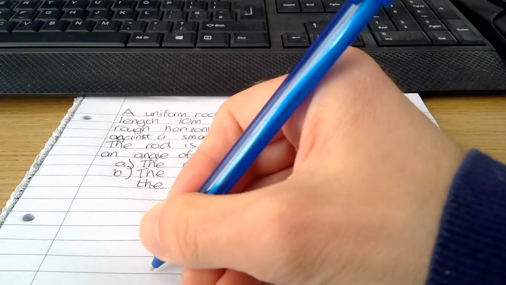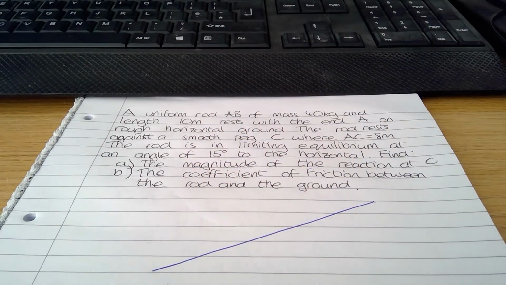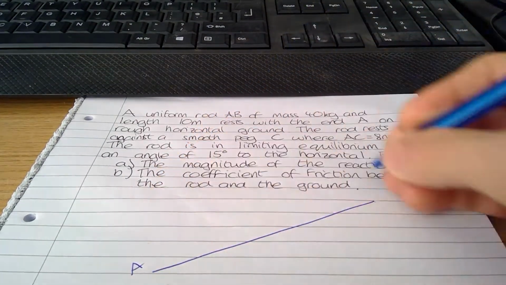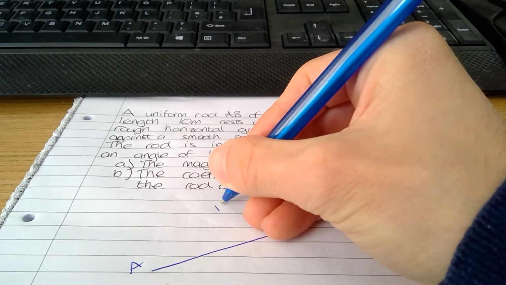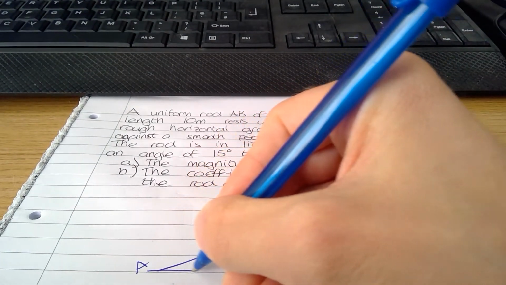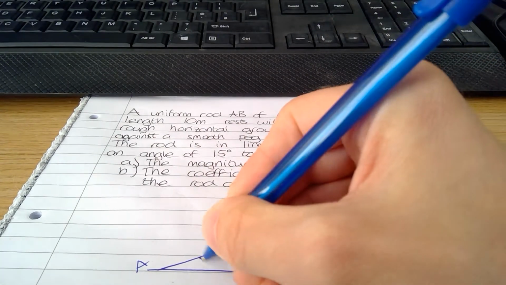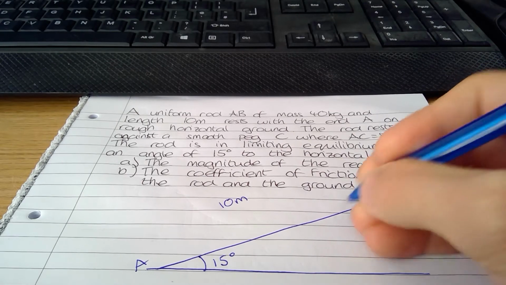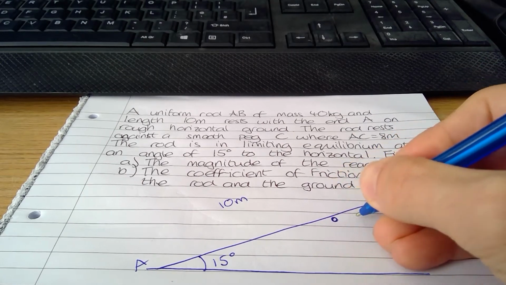So we've got the rod AB, which is going to be something like this. A's on the ground, so B must be up here, and we're told that is 10 meters long. So let's make a note of that. I'll draw the ground in as well. We've got an angle of 15 degrees here, and there's a peg here, which is C.